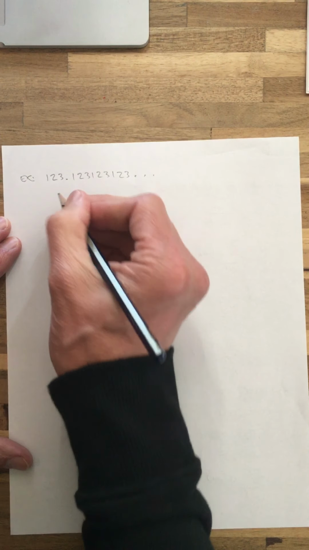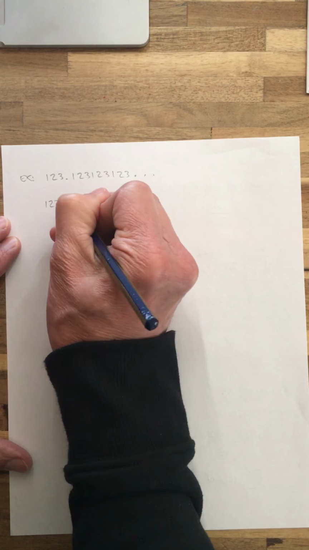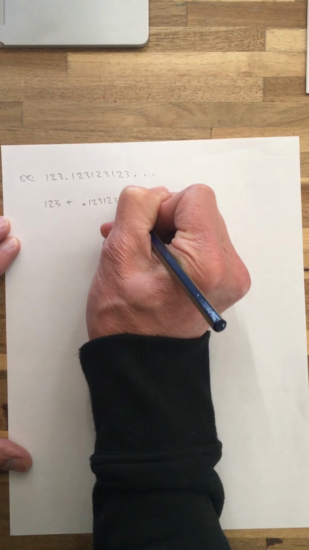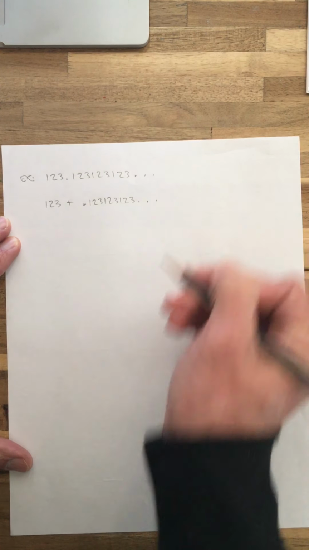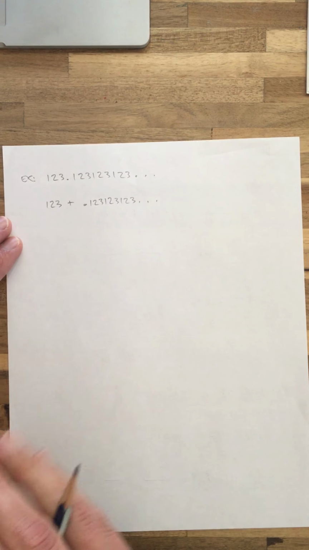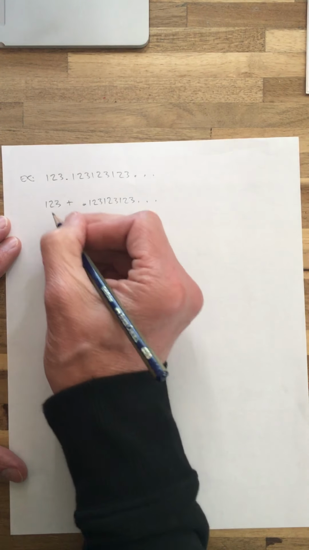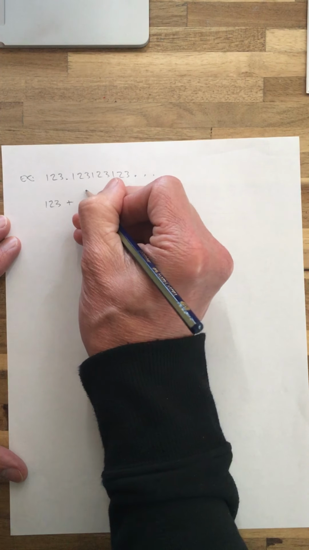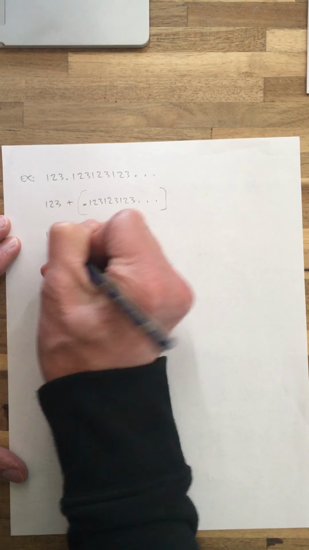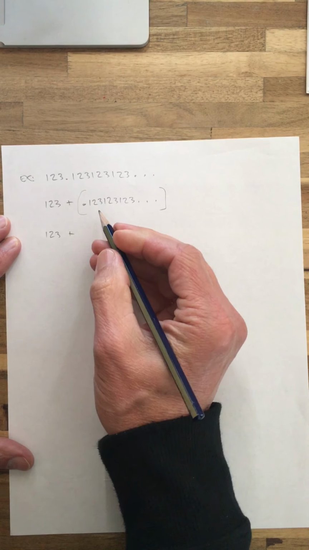I notice that it's 123 plus 0.123123123... I separate that guy off to the front. The book does this differently. I'm going to do it this way. So now I know it's this guy plus this guy right here. So now I have 123 plus, now watch this.